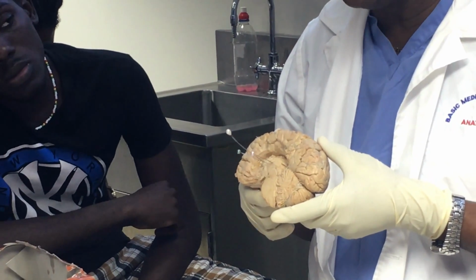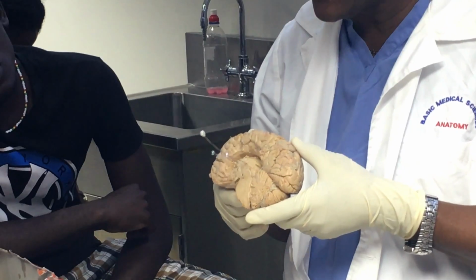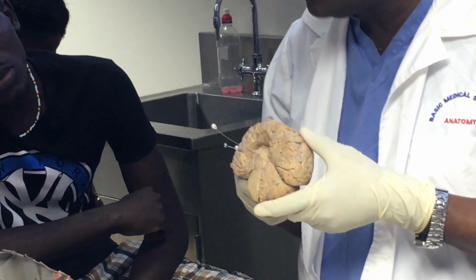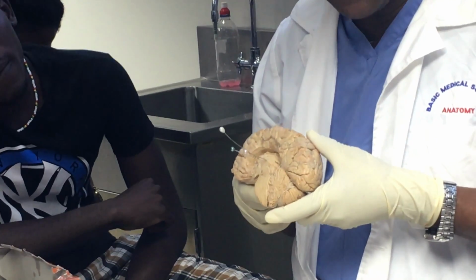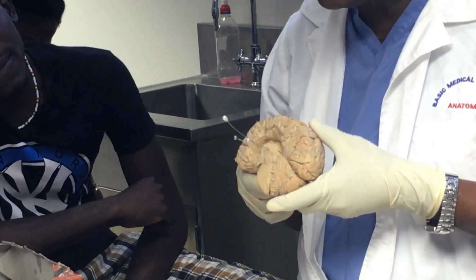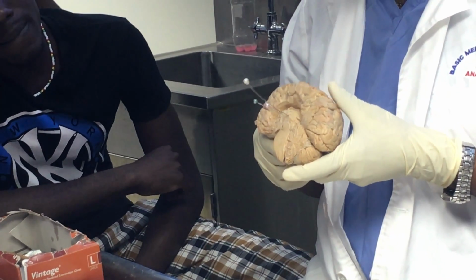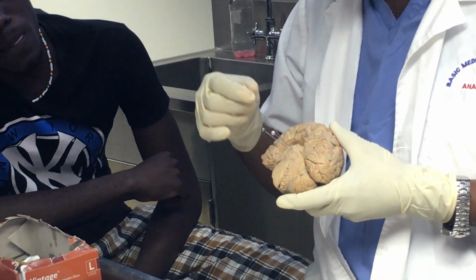That thalamus belongs to a group of structures called what? Diencephalon. And as you know, the biggest member of the diencephalon is the thalamus. So that's what we're focusing on now. What is below the diencephalon? The mesencephalon. So the midbrain starts below that now.